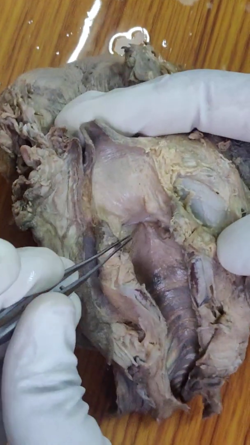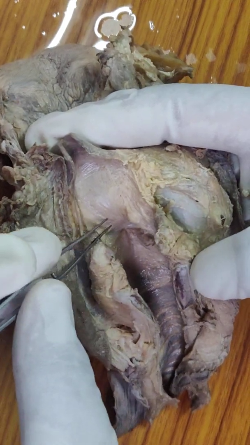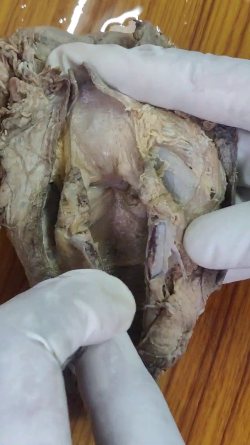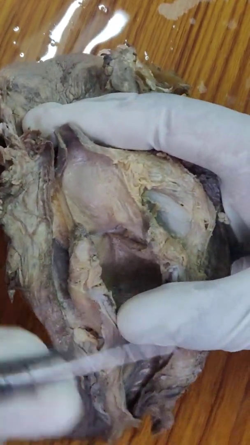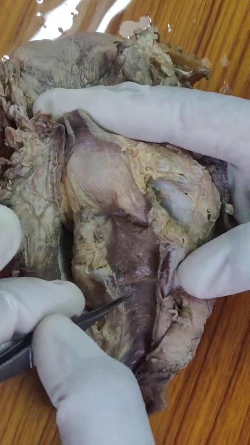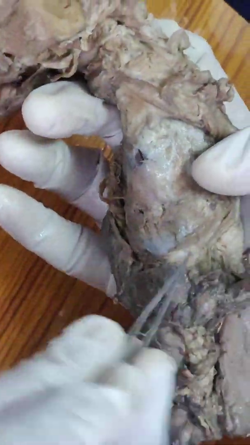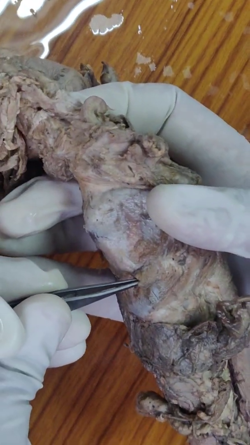The supraglottic part has its sensory nerve supply from the internal laryngeal nerve, and the infraglottic part has its sensory nerve supply from the recurrent laryngeal nerve. All the muscles of the larynx are supplied by the recurrent laryngeal nerve, except the cricothyroid muscle, which is supplied by the external laryngeal nerve.